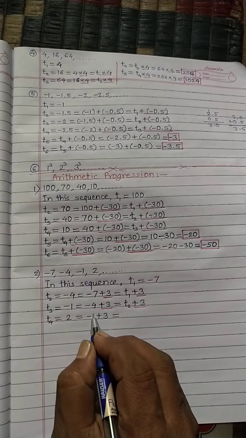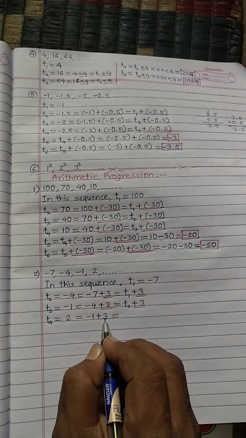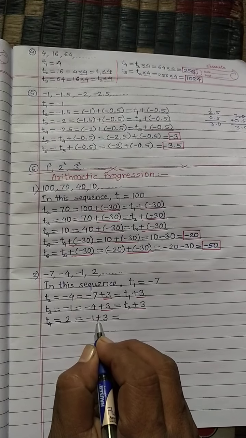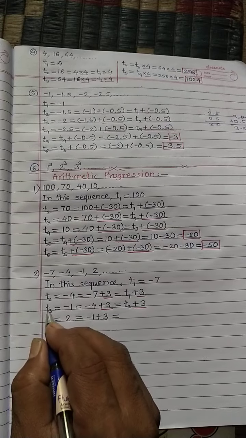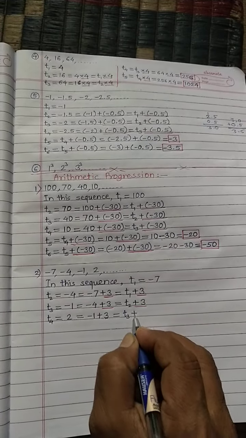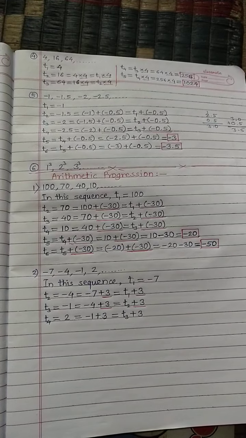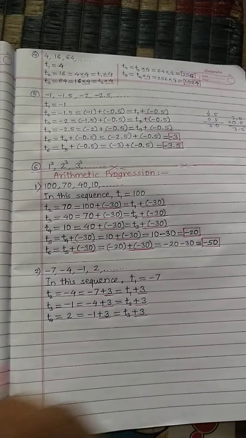So 3 minus 1 is equal to 2, and the sign of the bigger number, 3, is plus, so here plus 2. So here minus 1 means the previous term, that is T3, plus 3. Okay, so here also the number added is plus 3.